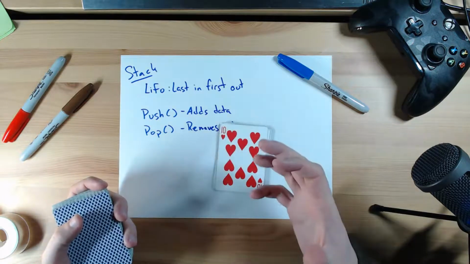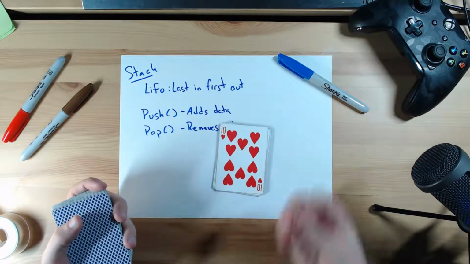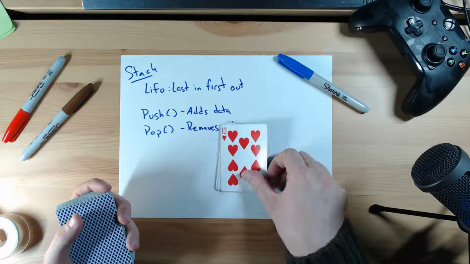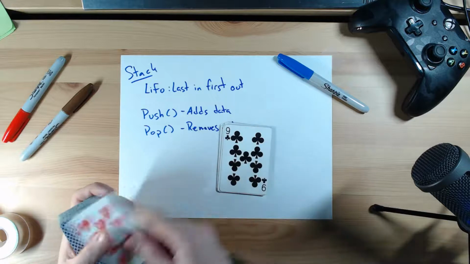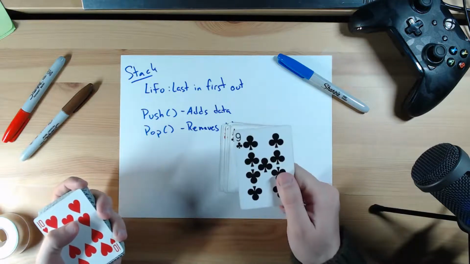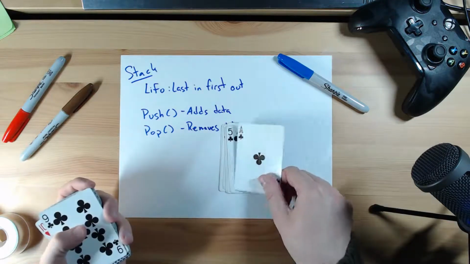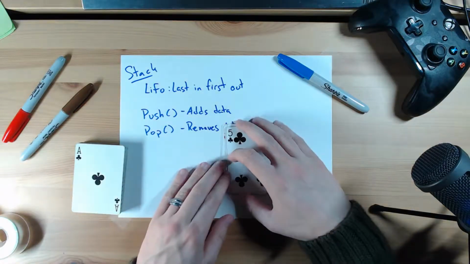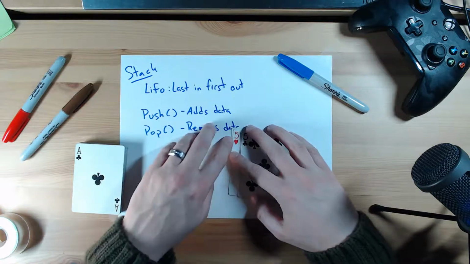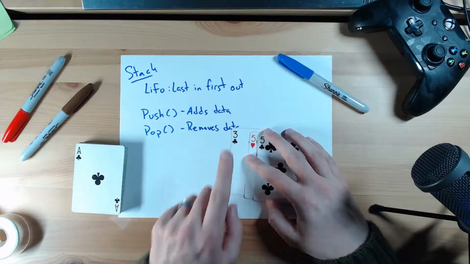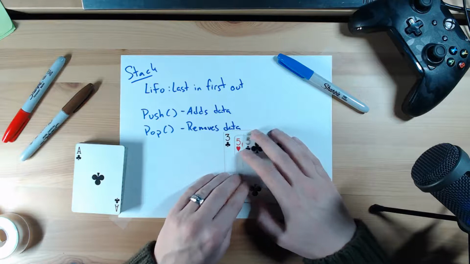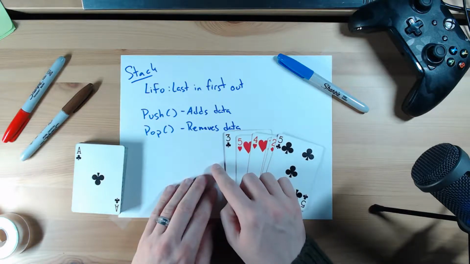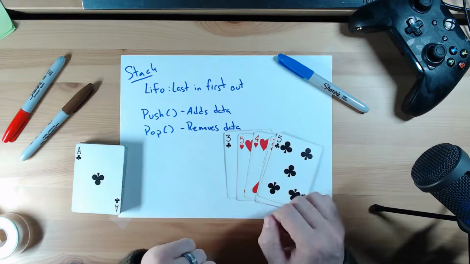So a pop operation will give you the most recent element that was put onto the stack. So when I pop something off of this, I'm going to get the 10 of hearts. And then when I pop the next thing, I'm going to get the 9 of clubs. And then I pop the next thing, I get the ace of clubs, right? The interesting thing to note about this is way down here at the very bottom of the stack, this 3 of clubs was the first thing that I put into it, and it's not going to come out of here anytime soon. I gotta get through all these other cards first before I get to that 3 of clubs.